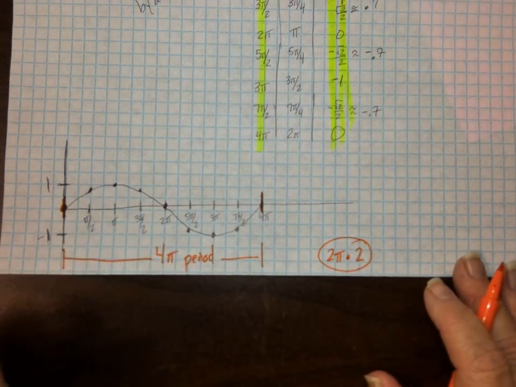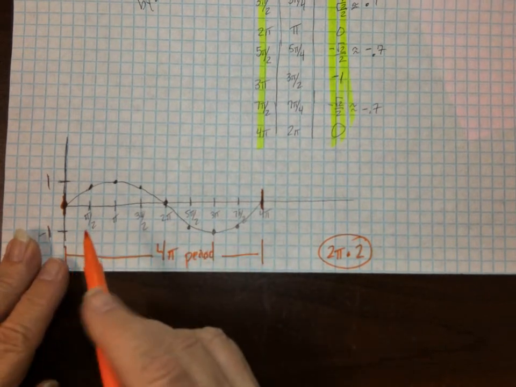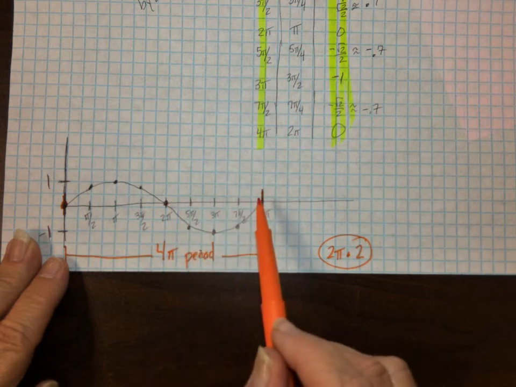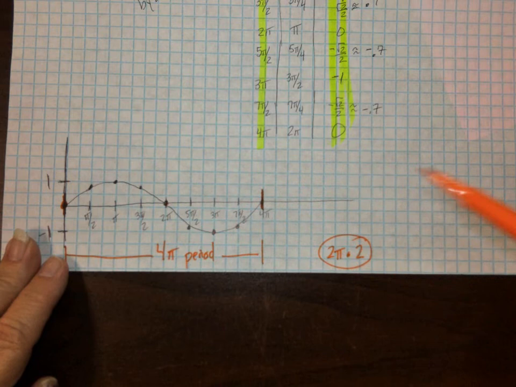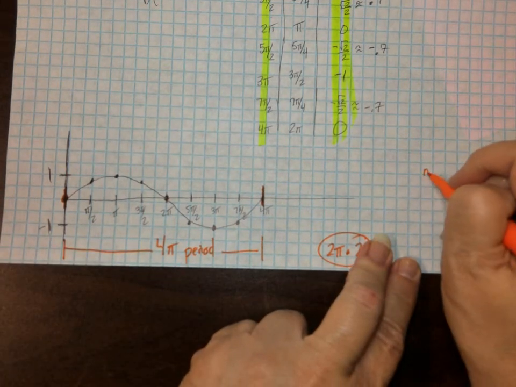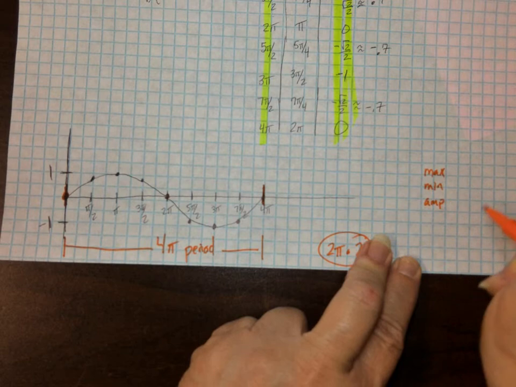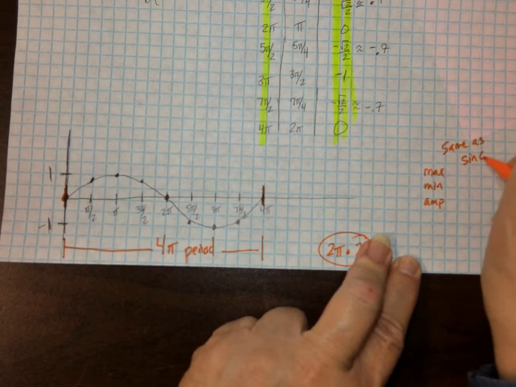So in this case, everything that's horizontal changed. So did our x-intercepts change? Yes. Our x-intercepts changed. But did our max and min or our amplitude change? No. So max, min, amplitude, this is all the same as sine theta.